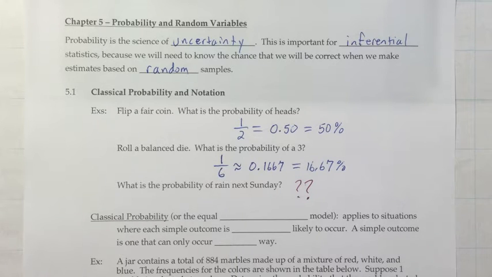But the reason I can't give you the answer to what is the probability of rain next Sunday is that it's a different kind of probability. It's not one where the possibilities are equally likely. Rain and not rain are not equally likely on any given Sunday, so I can't just go 1 out of 2 for that. So that one doesn't fall into what we call classical probability, so that's why we can't answer it, but the other ones do.